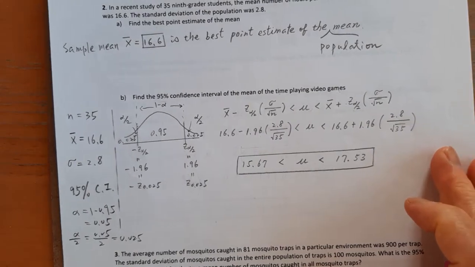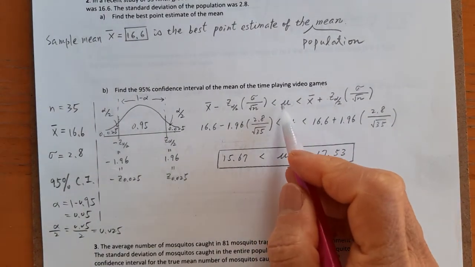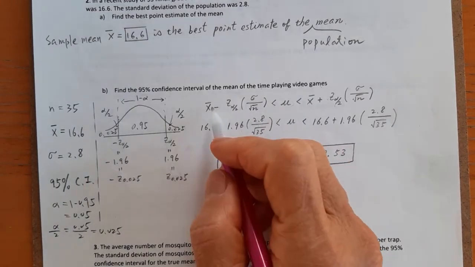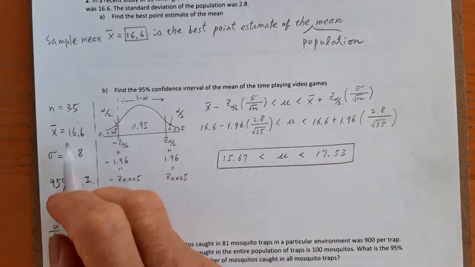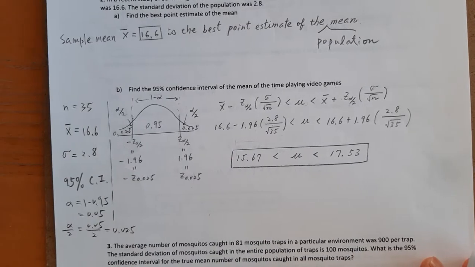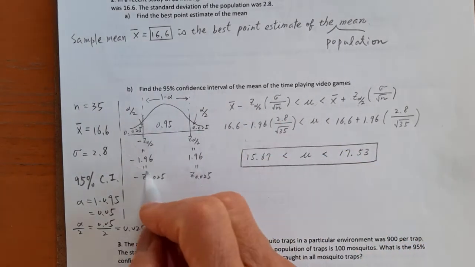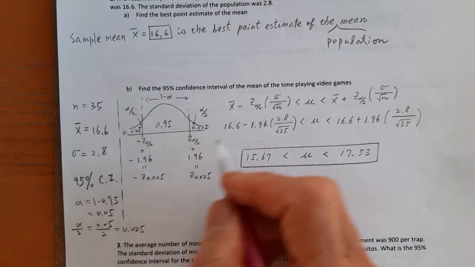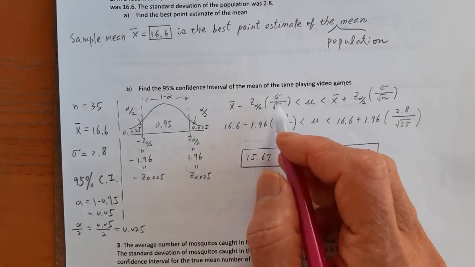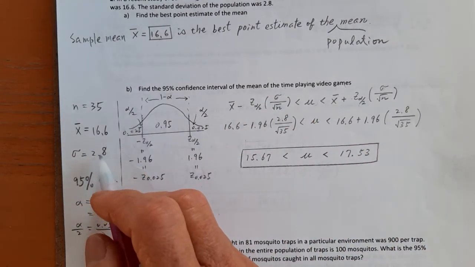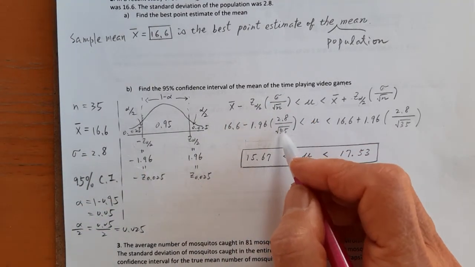Then plug into this confidence interval for the population mean, which will be between x bar, 16.6, which is the sample mean, minus the z-score 1.96 times the population standard deviation 2.8 divided by the square root of 35.